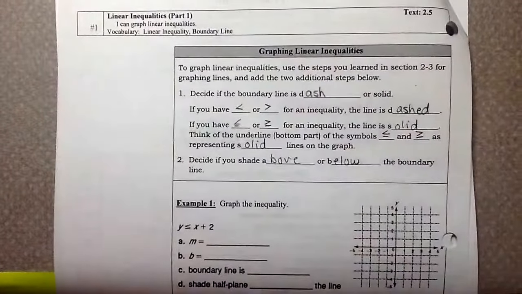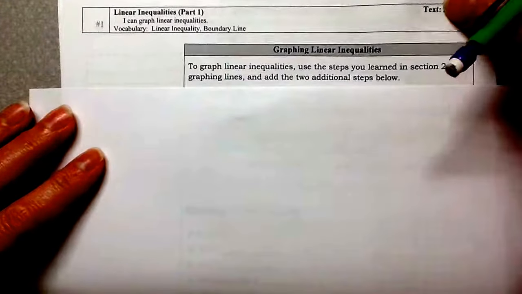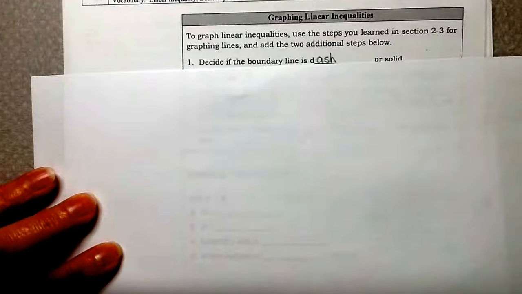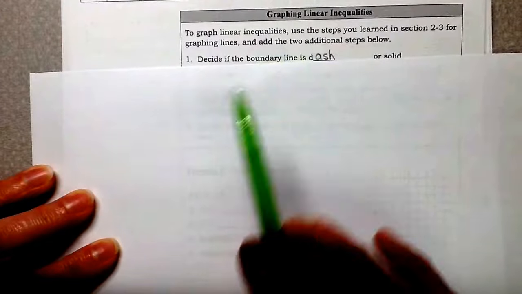In section 2.5, you're going to graph linear inequalities, and I just want to go over some of the steps that you need to do in order to graph. Now, they're very similar to lines. In section 2.3, you graph lines. You're going to add 2 additional steps.